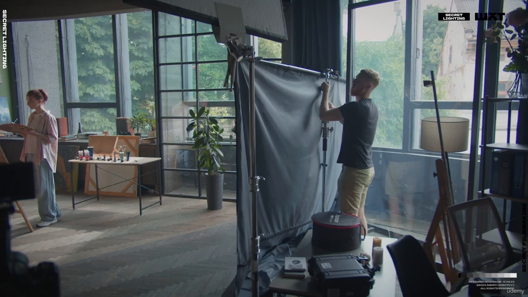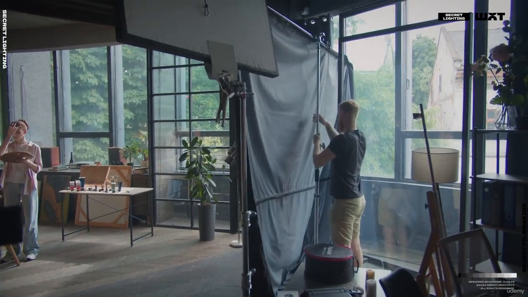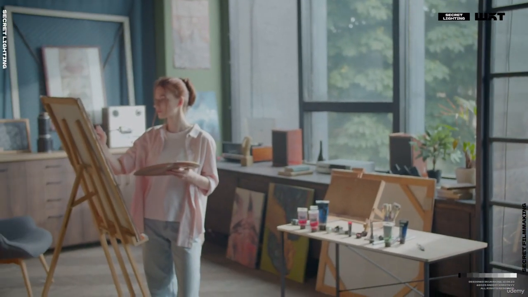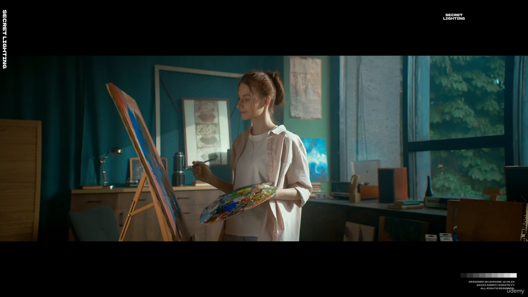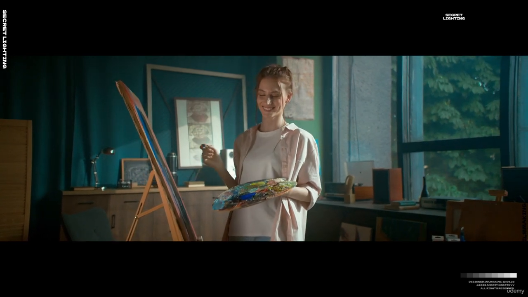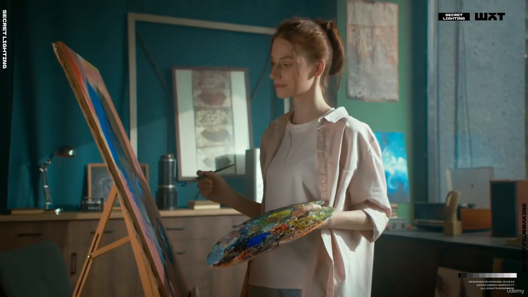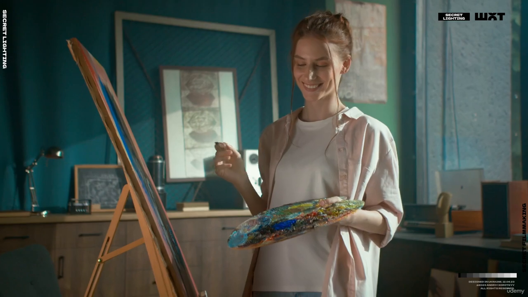For better control over the image, we add black fabric as negative fill. This will give us control over the light and create a smooth transition on the model's face from the harsher beam from the window, and our foam, which works from floor level.